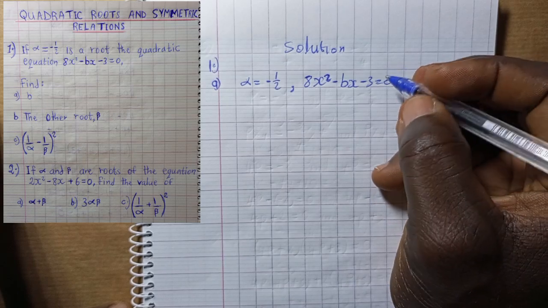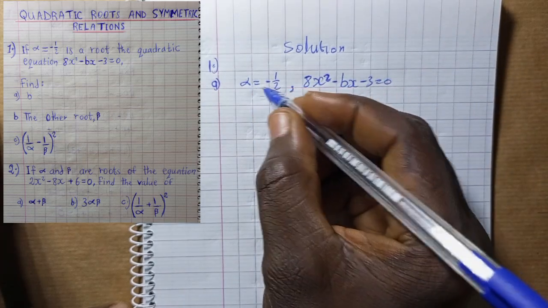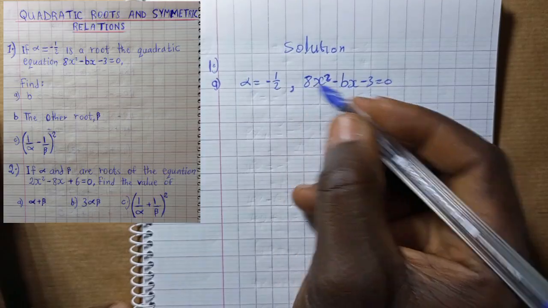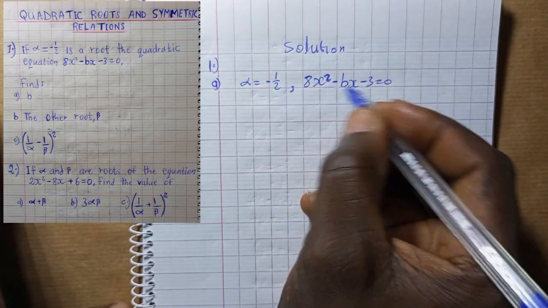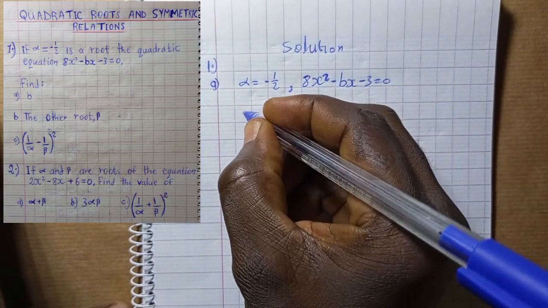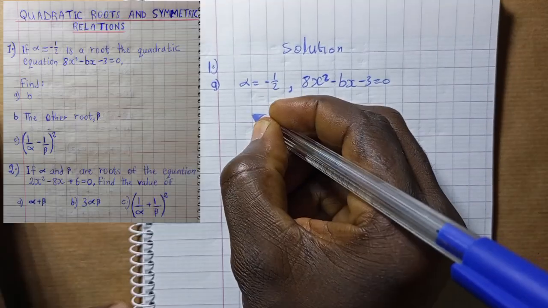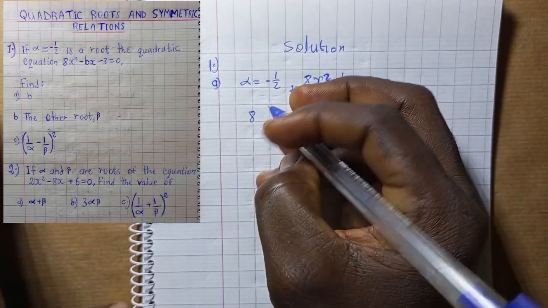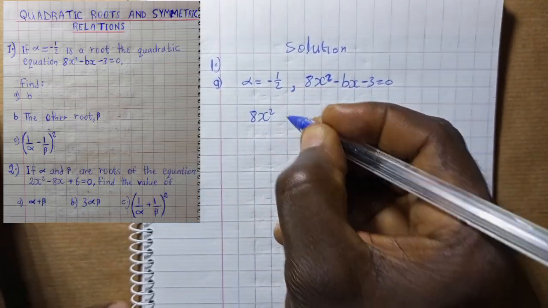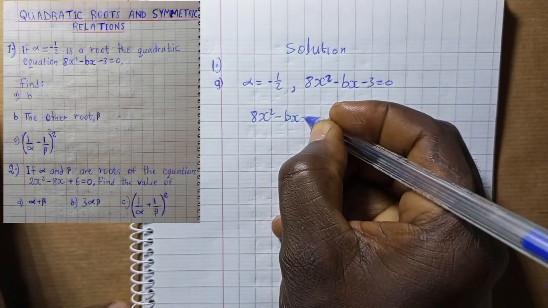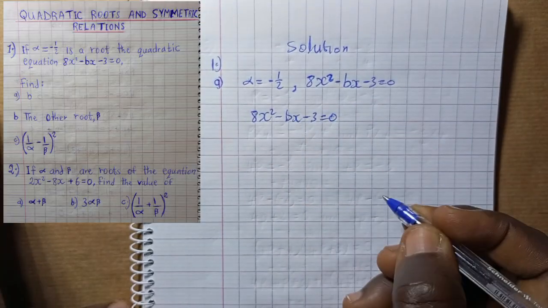So what we'll be doing here is, since this is one of the roots of the quadratic equation, we're going to substitute this into this equation. So we have 8x squared minus bx minus 3 equal 0.